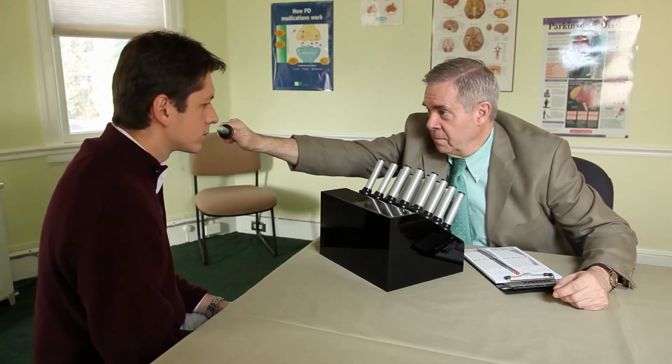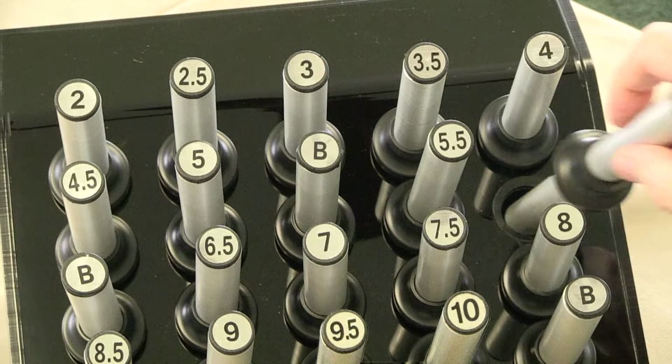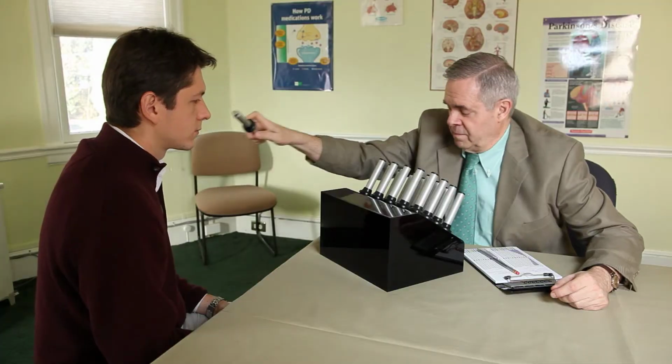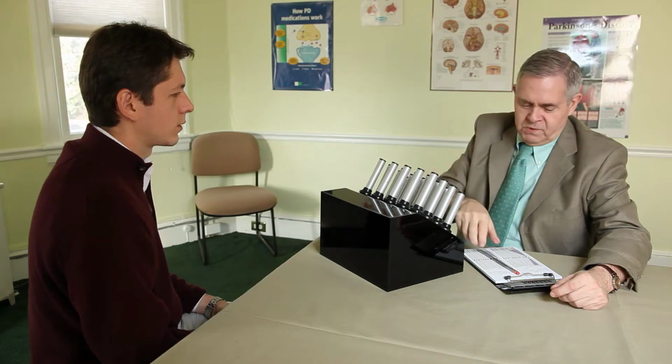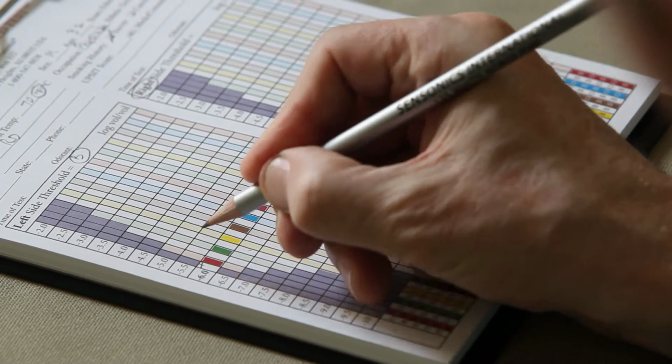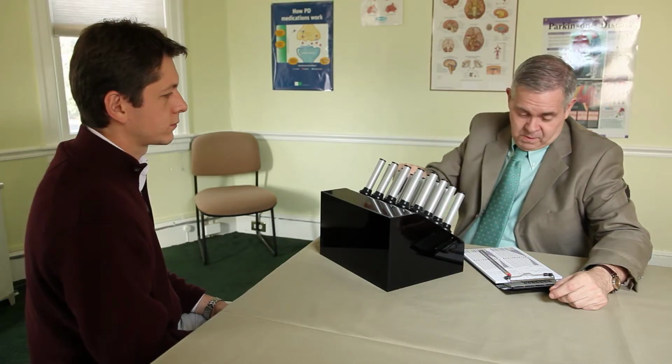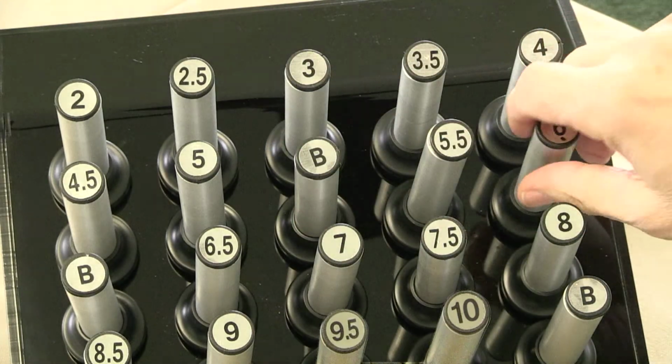Here's the first one. And here's the second one. Which is stronger, the first or the second? The first. Okay, here's the first one, and the second one.